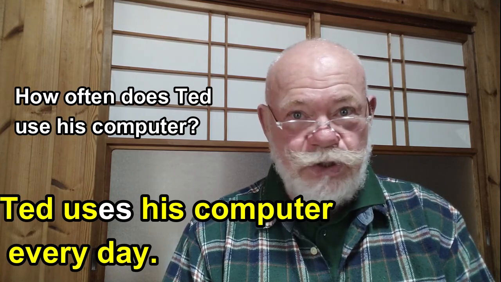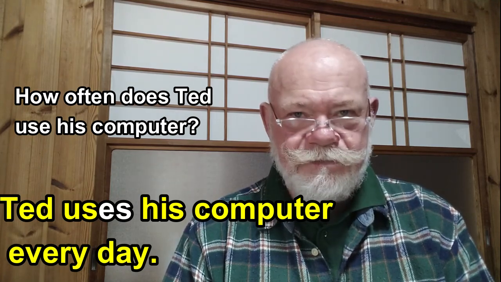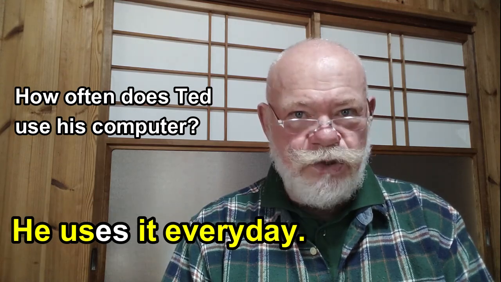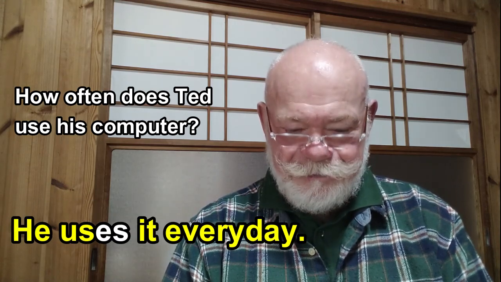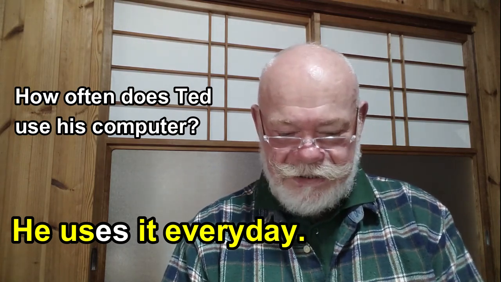Let's go to another one. How about Ted and his computer? How often does Ted use his computer? Use. Oh, it's easy, isn't it? Ted uses his computer every day. He uses it every day. Okay. Wash, washes, use, uses.